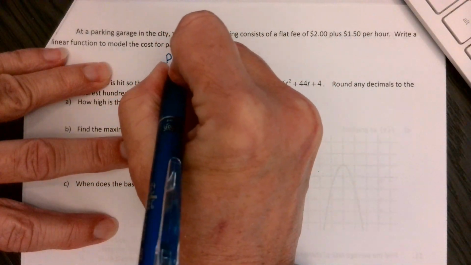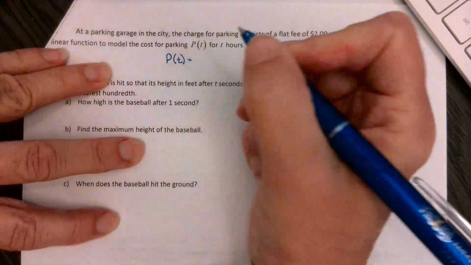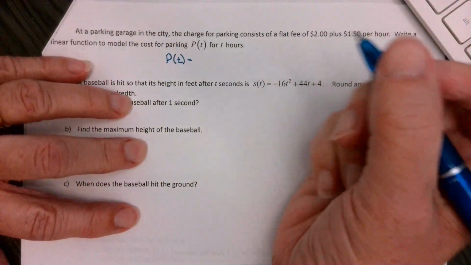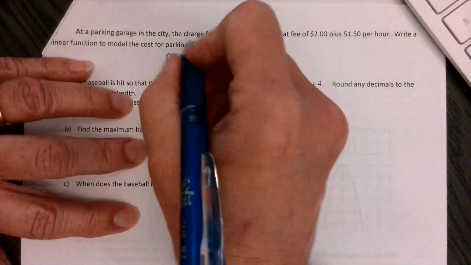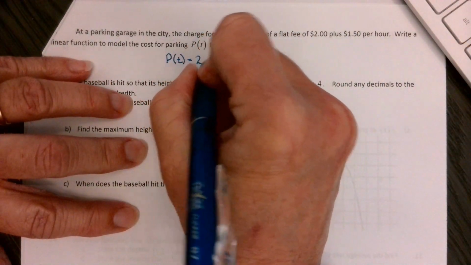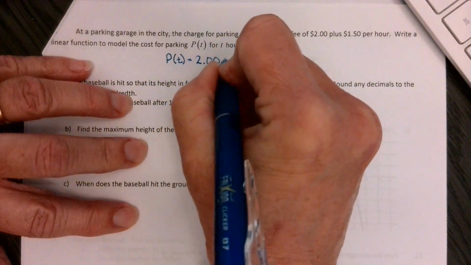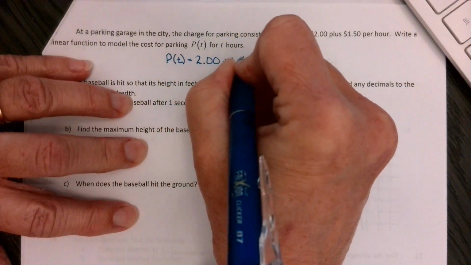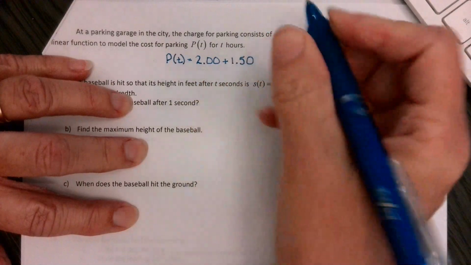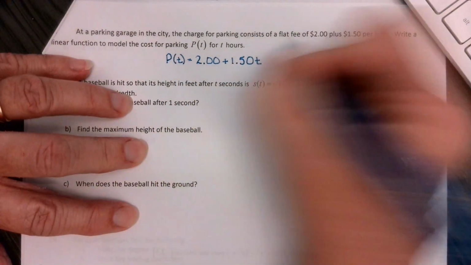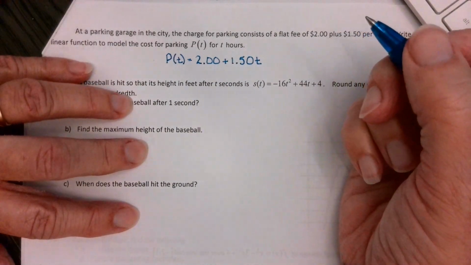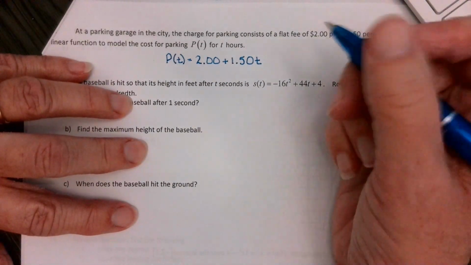The other way is just writing the equation of a line, but it's the same thing because this is linear. Okay, I don't care if you have it this way. A flat fee of $2 plus $1.50, and if we're going to call this P of t, this has to be t. They're not going to mess you up and try to put t and x together. It's not going to be like that.